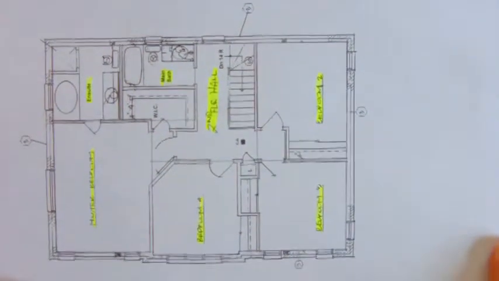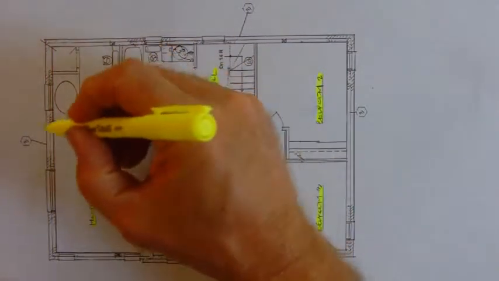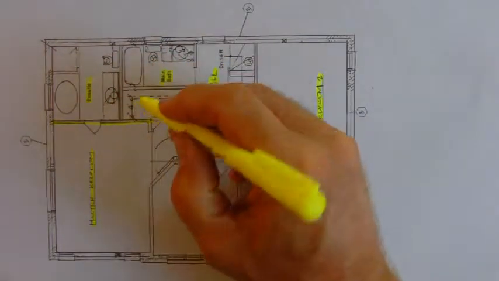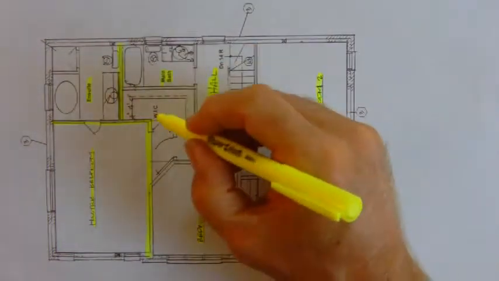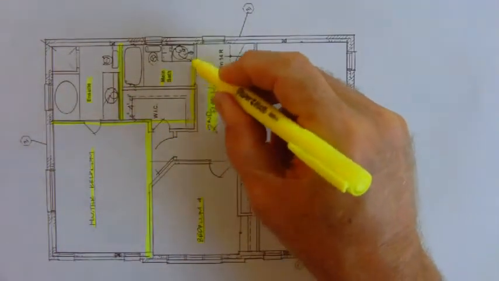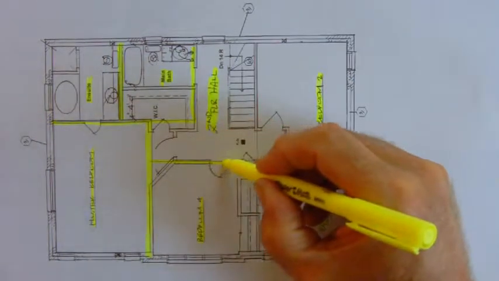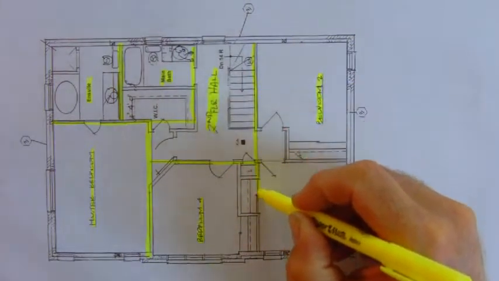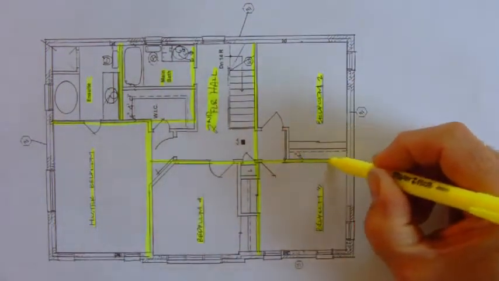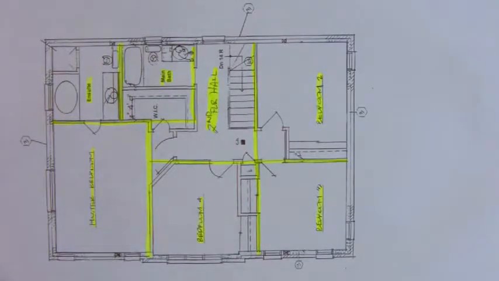So on your worksheet, there should be a room that says second floor hall. And now we'll divide up the rooms. So this is how I want you to split up the rooms. So the master bedroom and the ensuite, straightforward, they're simply rectangles.